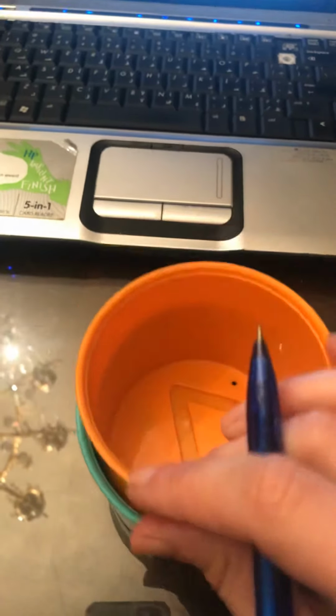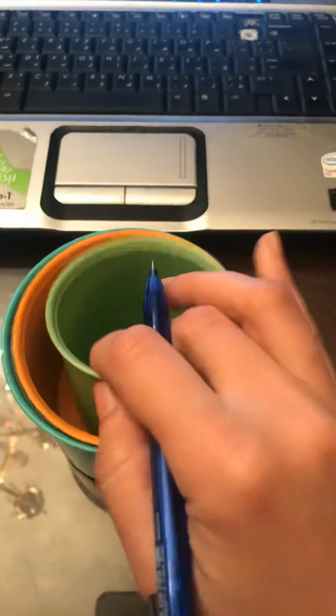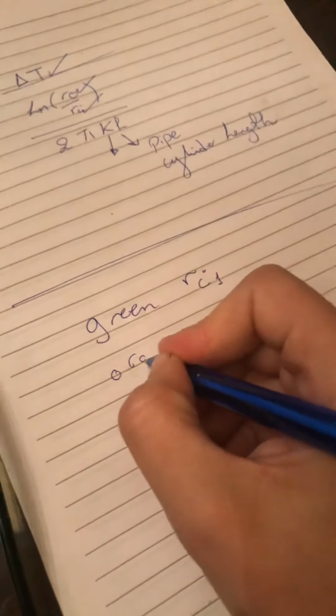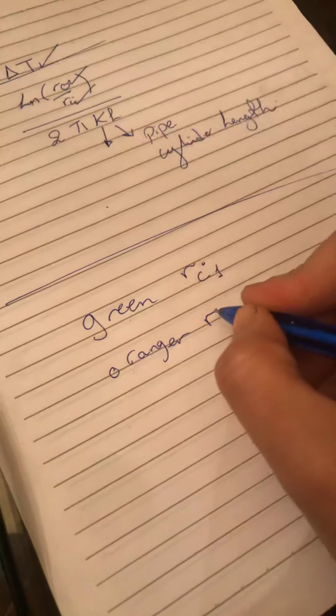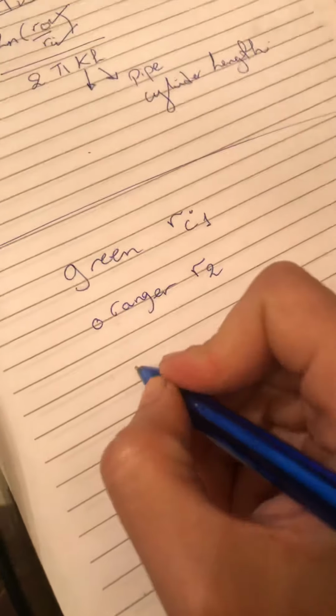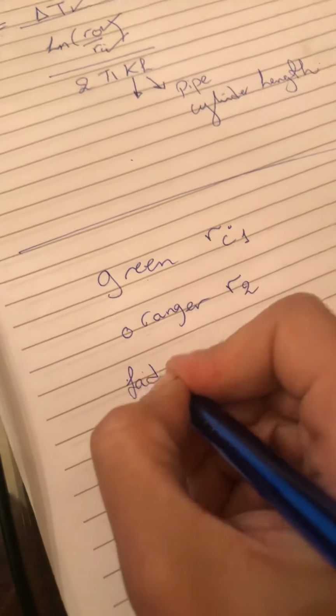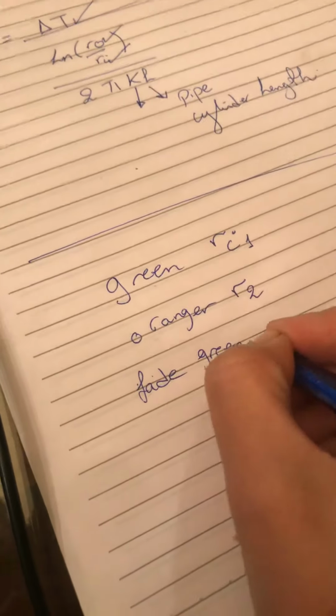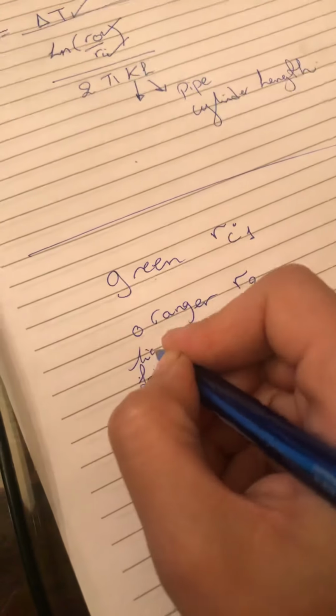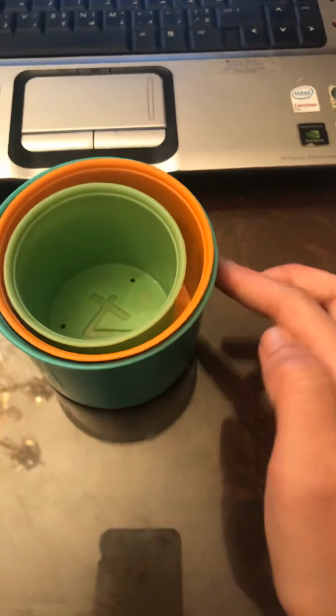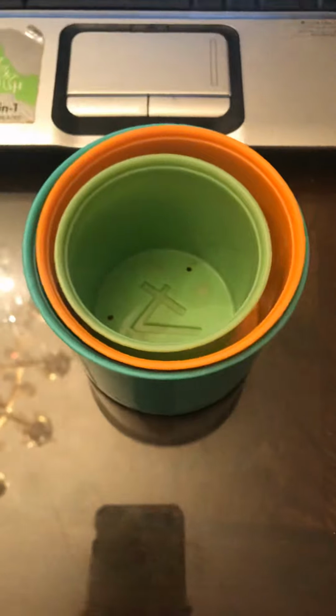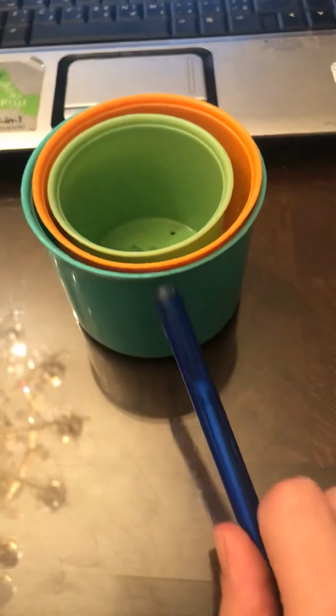The second, the orange one, will be R2, and the light green will be R3. Okay, so here we have 3 cylinders inside each other, with length L.